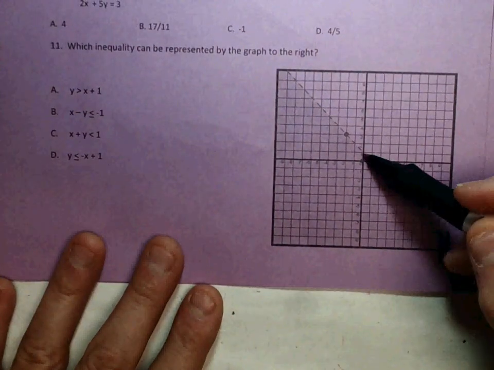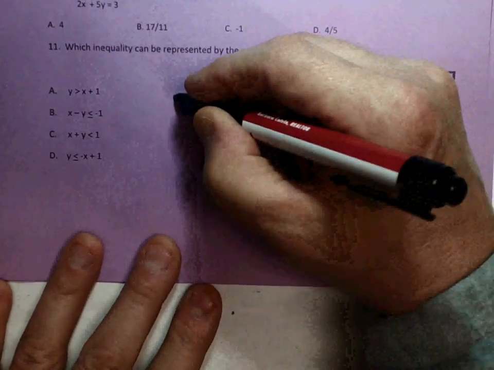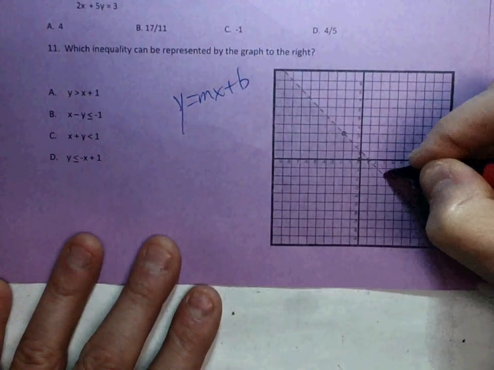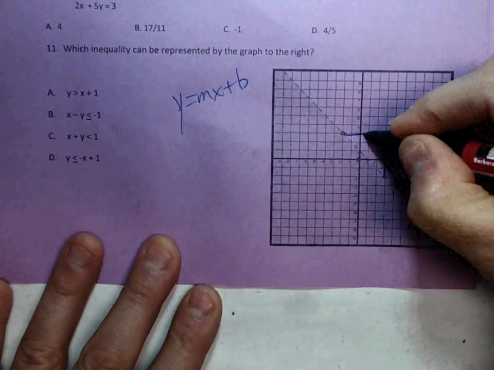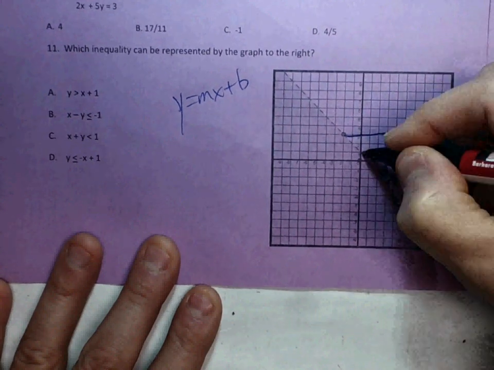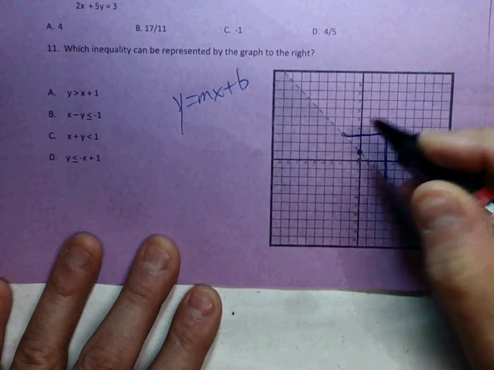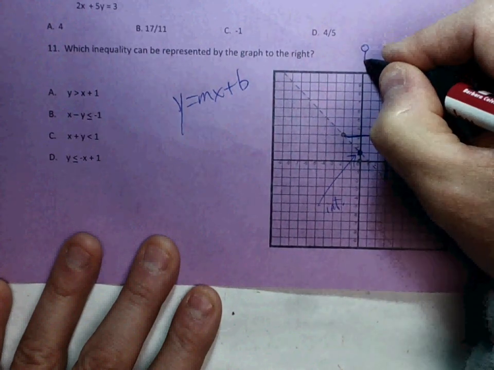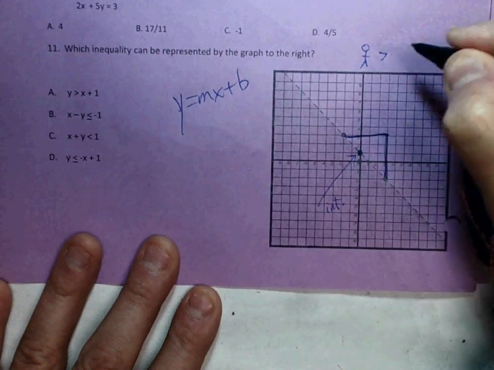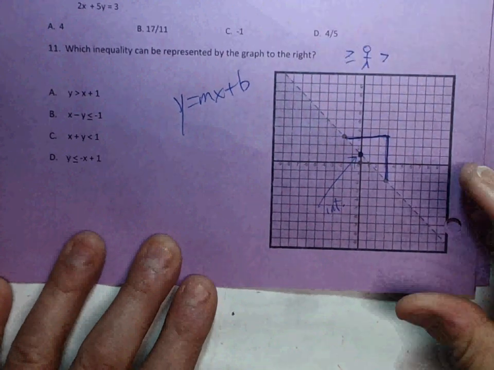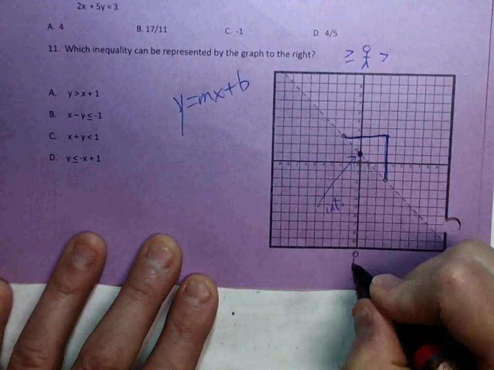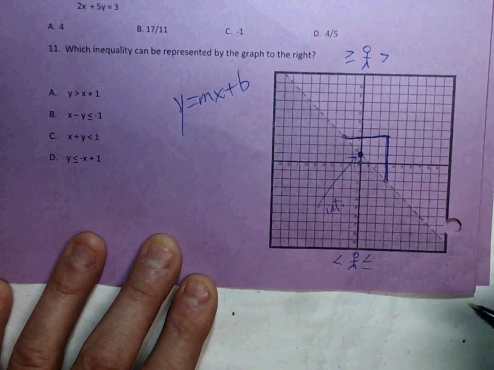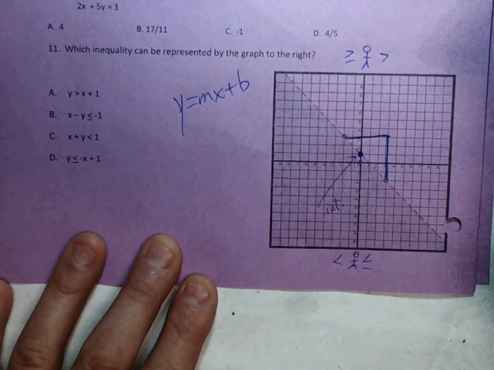On this one right here, remember to start with Y equals mx plus b. Do a slope triangle to identify your slope, identify your y-intercept right there. And remember, if you are going towards Santa, it's either greater than or equal to, or if you're coming down here to the penguins, that's less than or equal to. Okay, so check your shading.